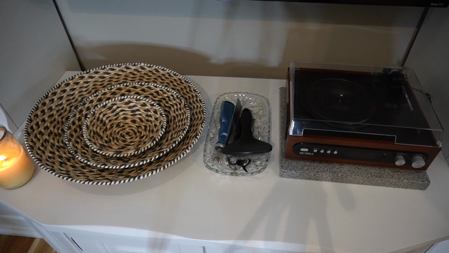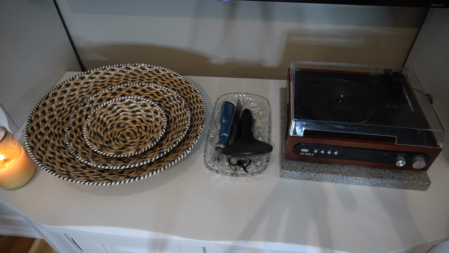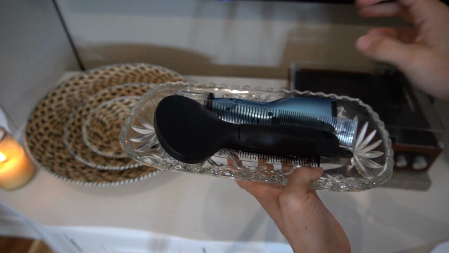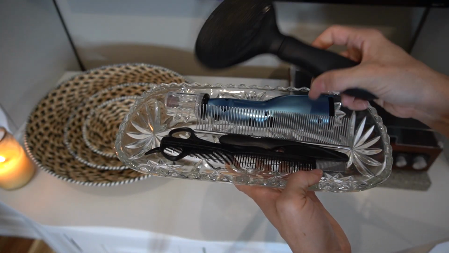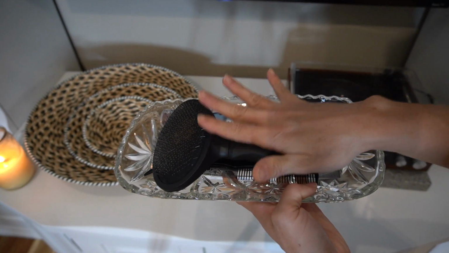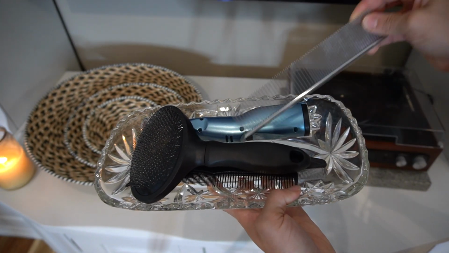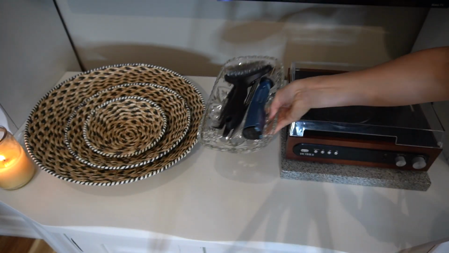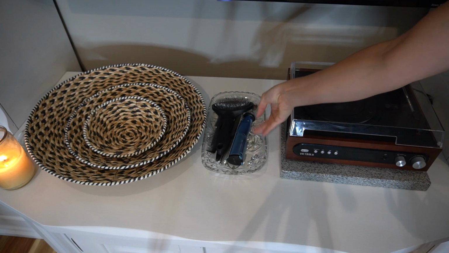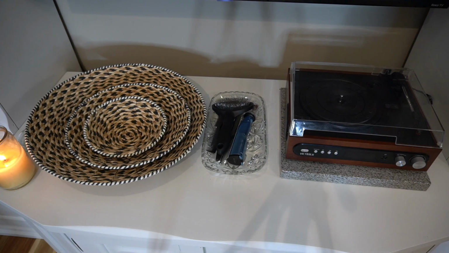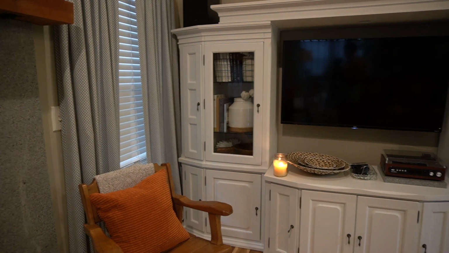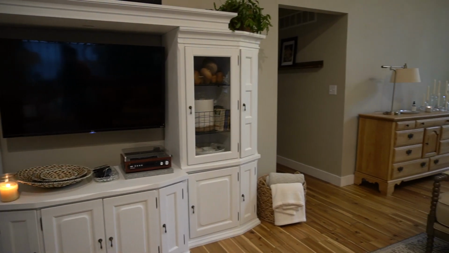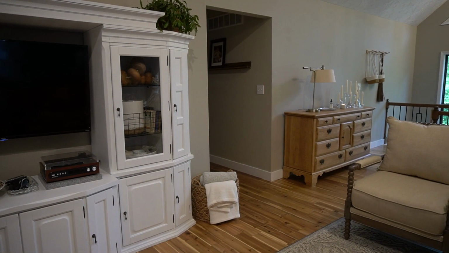And then on the middle of the entertainment center here, I have all of my dog's brushes. I groom my dog every single day. He is hypoallergenic and does not shed, so I have to make sure to keep him brushed so that he doesn't get matted. So those are all of his brushes and everything. I like to keep that in this pretty little glass tray, just easily accessible. Alright, so that is the entertainment center, and now we're gonna move over to the entryway table right there.